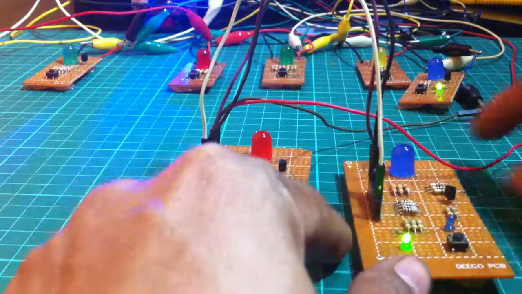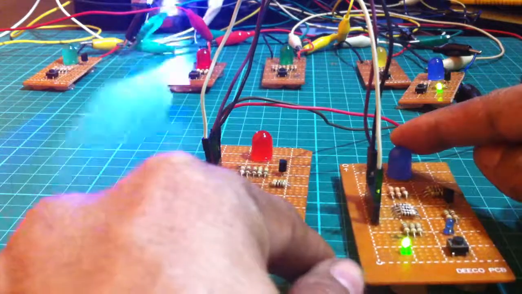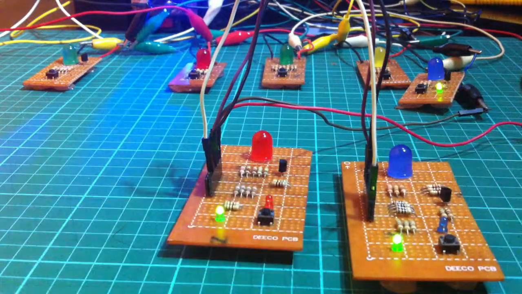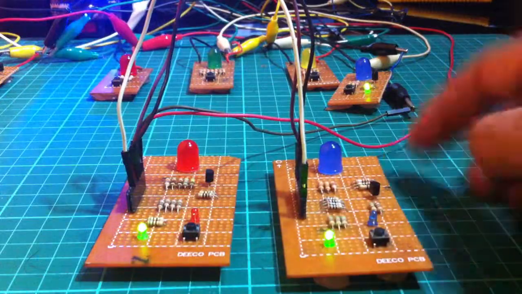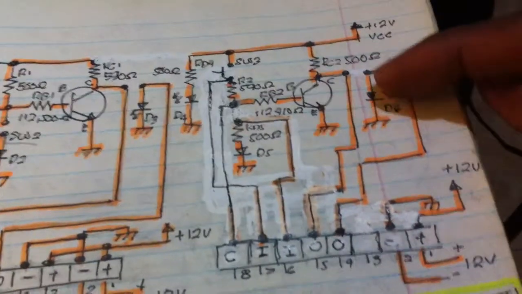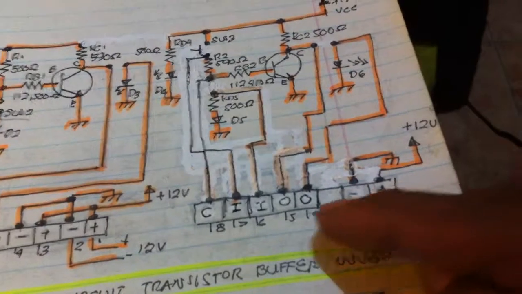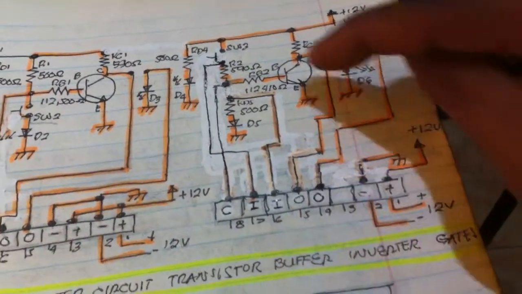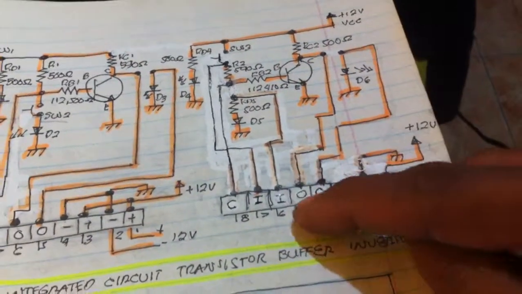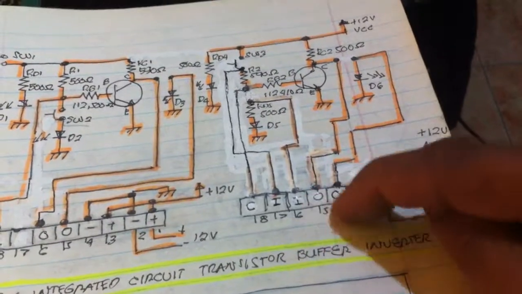And then we're going to connect the output LED of the inverter located at pin number 5 and pin number 6. We're going to patch it in here.